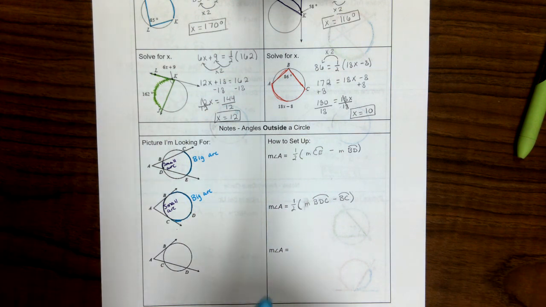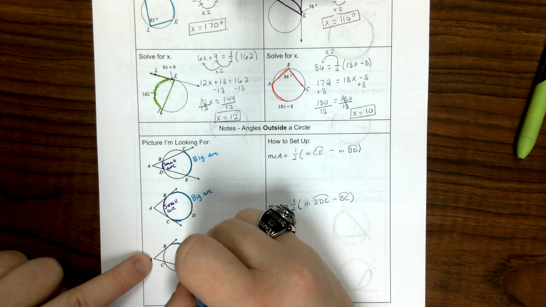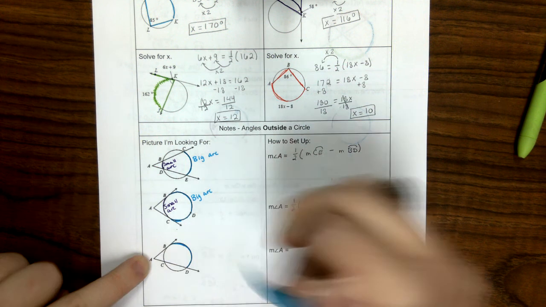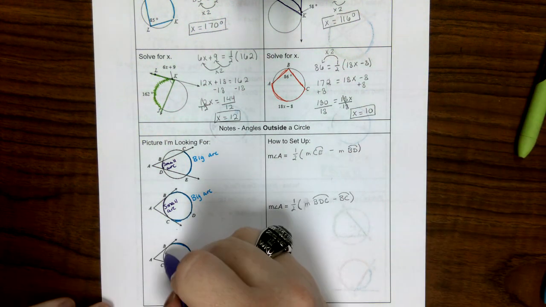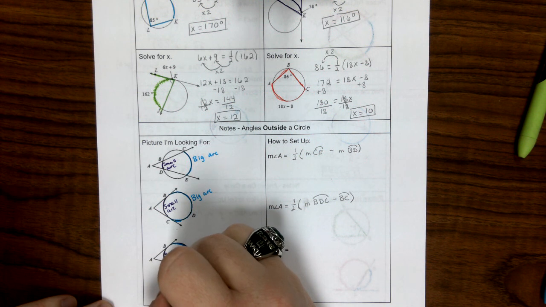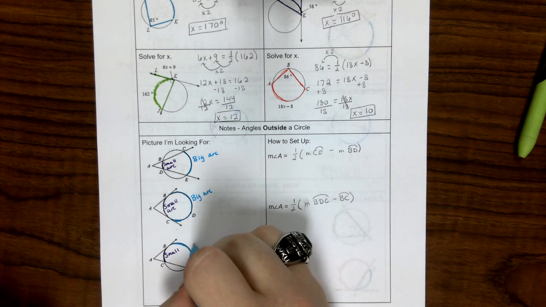And then finally, the angle's back here, so you start with the big arc first. And then the small one. So this is small. This is big.